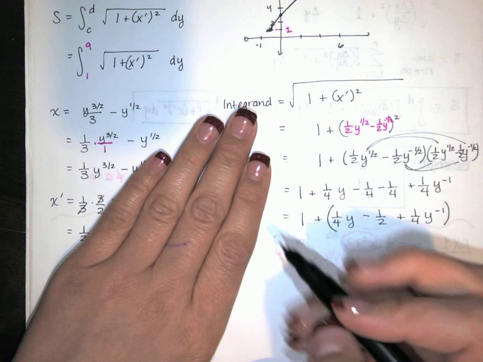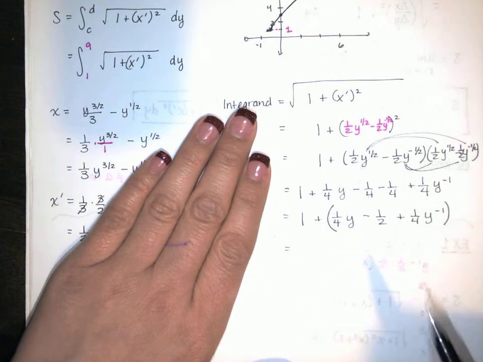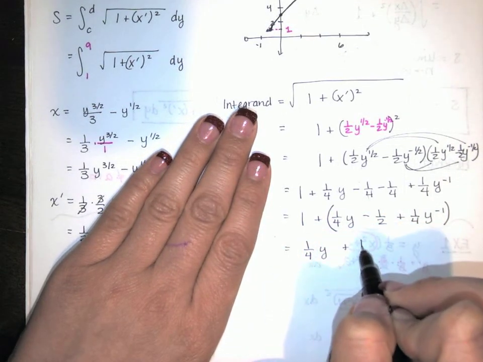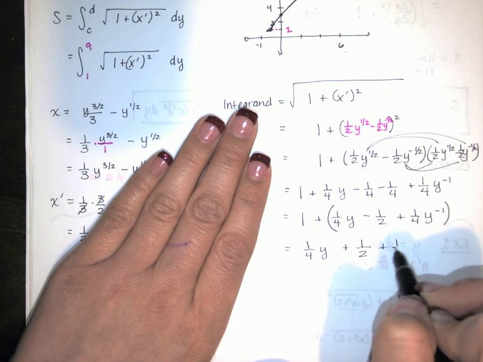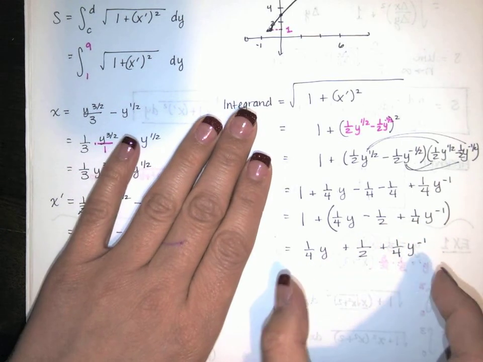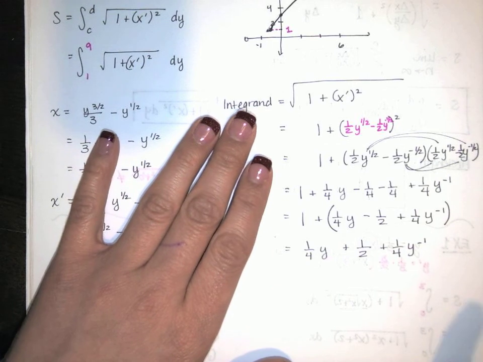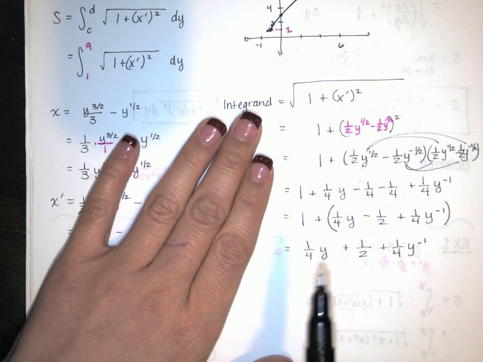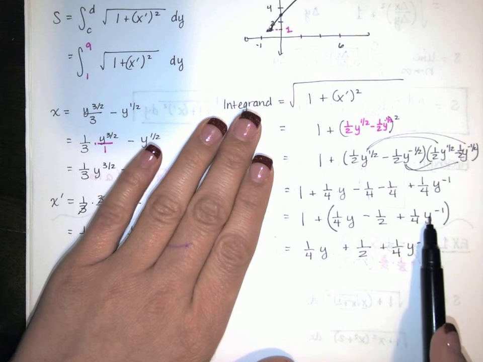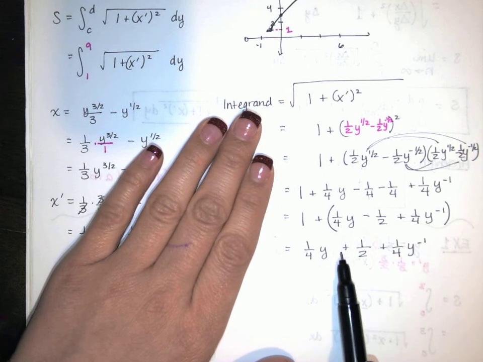Now I'm going to add 1 to that. 1 plus the negative 1/2 is going to give me a positive 1/2 in the middle. Now, it might not be obvious that this factors. I might look at this and say, well, why would I even think that that factors? Here's why I would think that that factors. Because it looks just like this. But this one has a minus sign and that one has a plus sign.